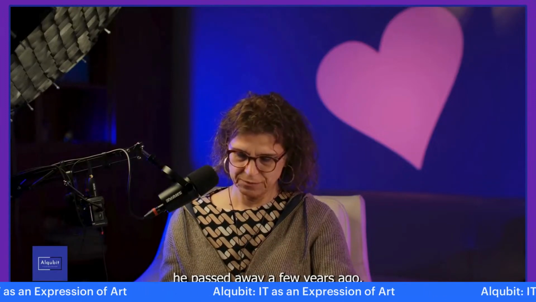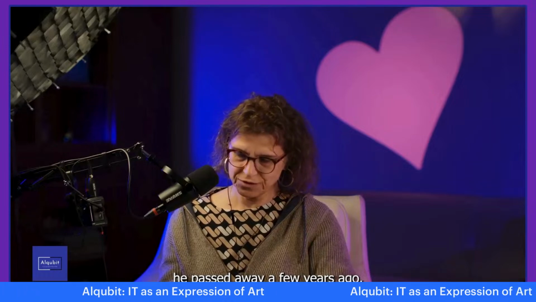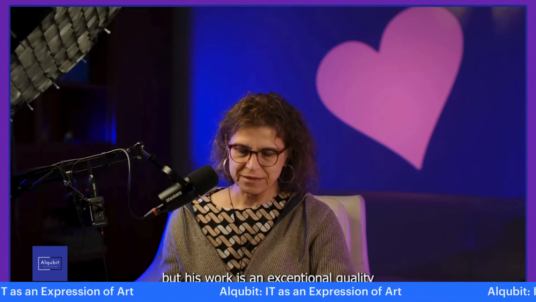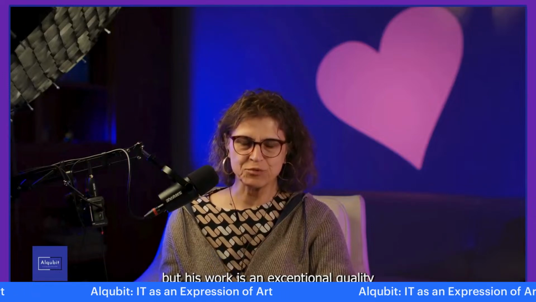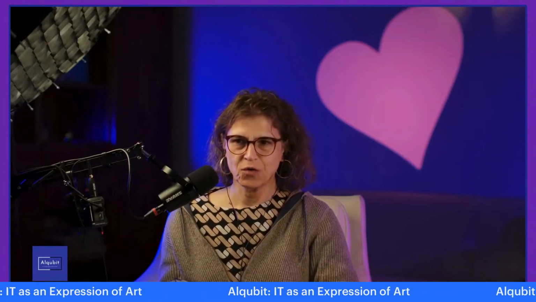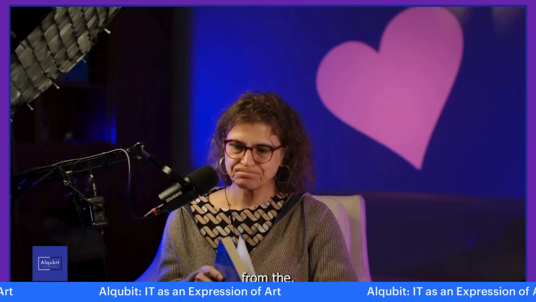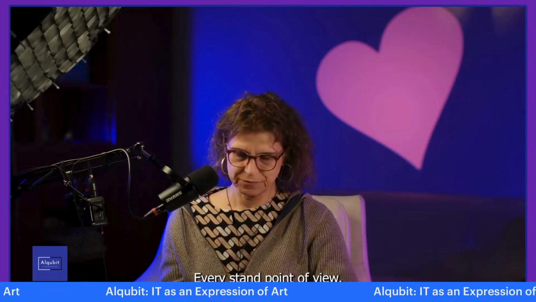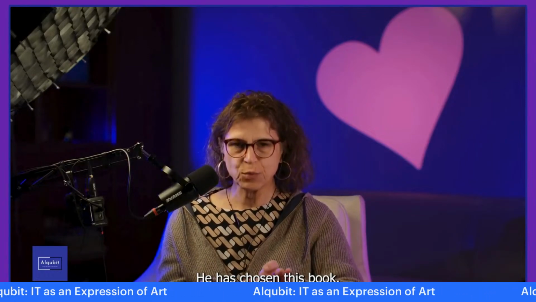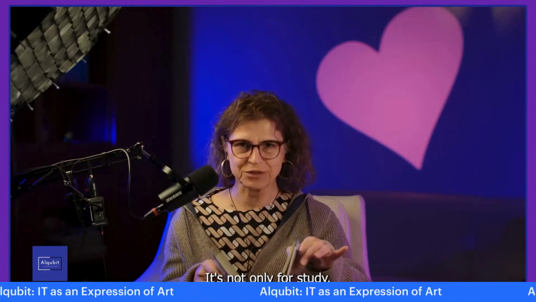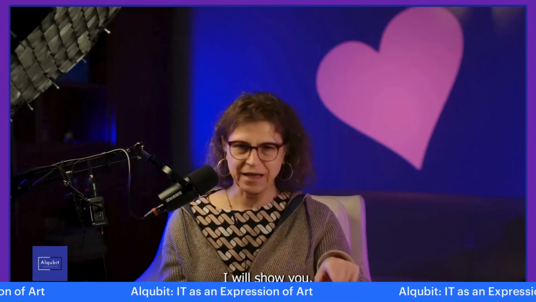Richard Stevens passed away a few years ago, but his work is of exceptional quality from every standpoint: exposition, details, quality. This book is an experience of TCP. It's not only for study. I will show you, I have another.